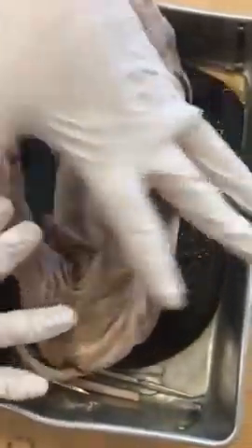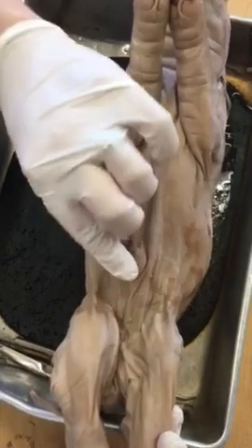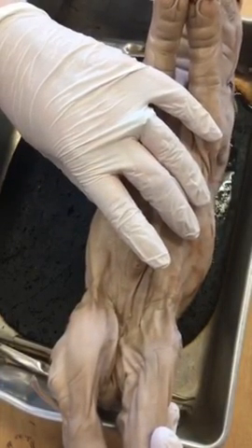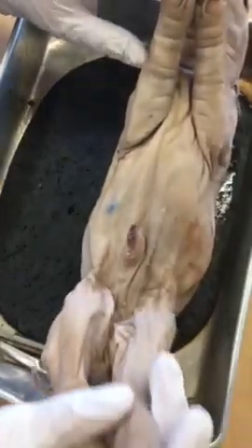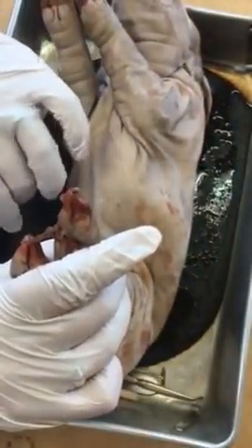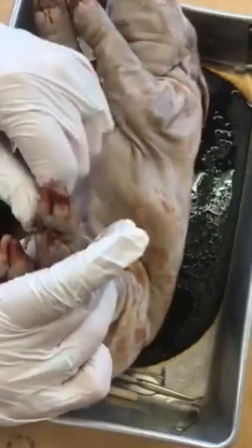While we're down at this region, we have our anus and your tail. And moving on, we have our umbilical cord. This is where the fetus was connected up to the mother. You have your digits. I'm going to remove some of that tissue from the digits.